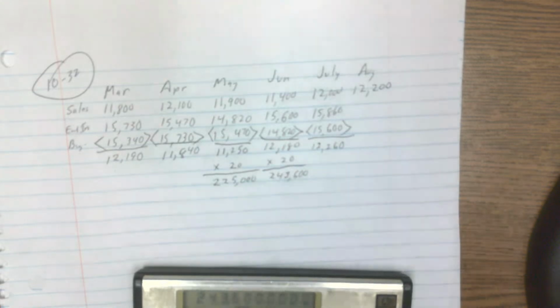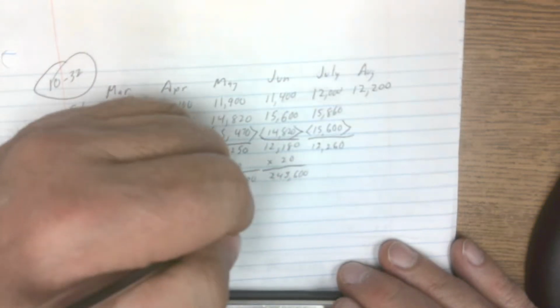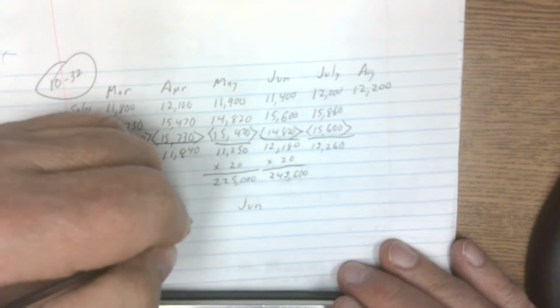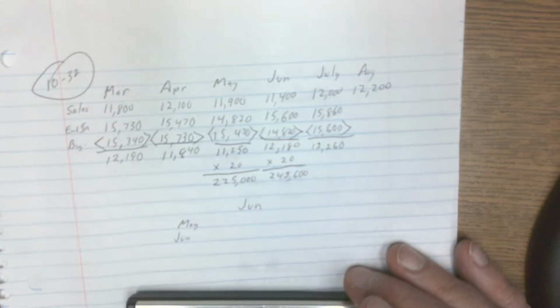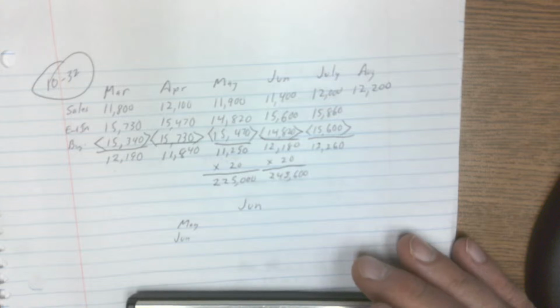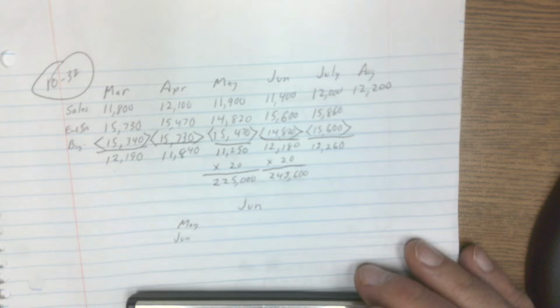Okay, so we go back up here. Our purchases and expenses. The firm pays payables over a 2-month period, 54% paid in the month of purchase. So in June, from May and June, we're going to have 225. So if 54% is paid in the month of purchase, 46% is paid from the previous month, right?